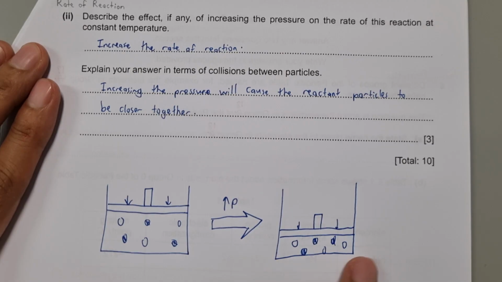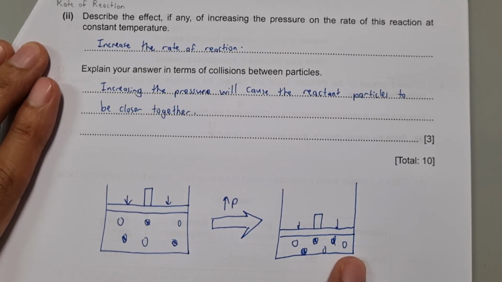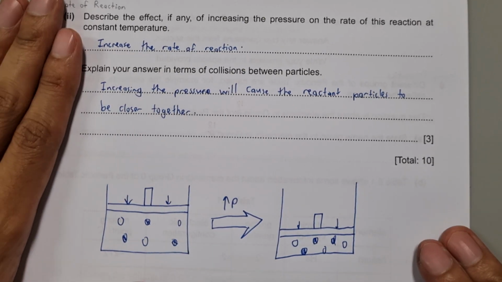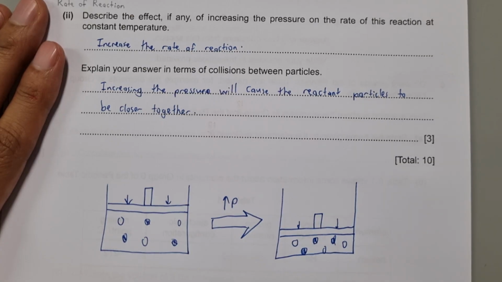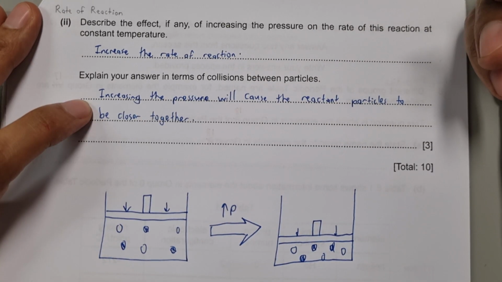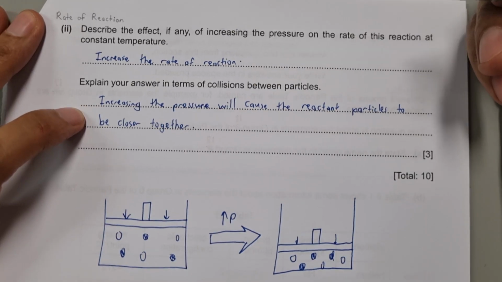Therefore they will collide more often, and that will lead to an increase in the frequency of reactive collisions and an increase in the rate of reaction. So increasing pressure will cause the reactant particles to be closer together.